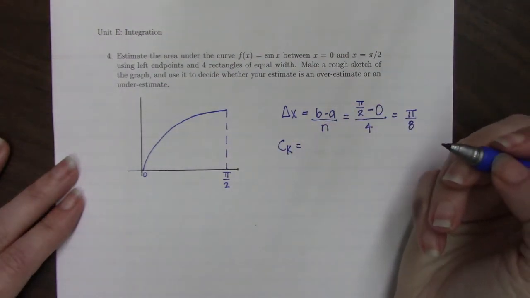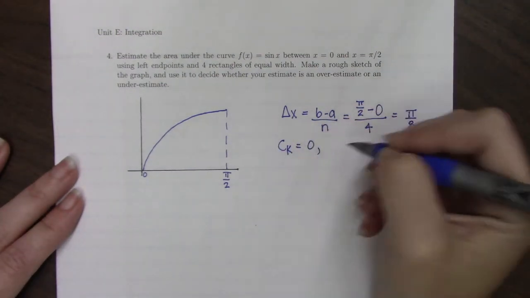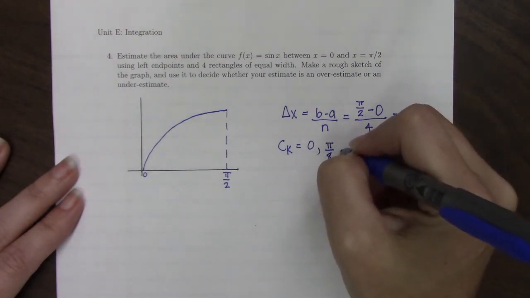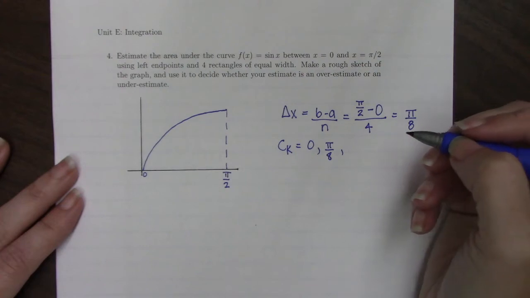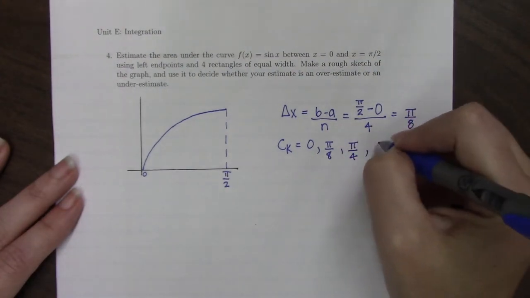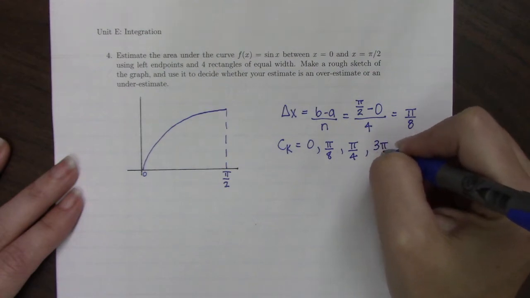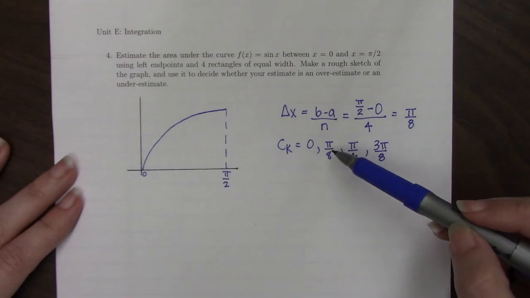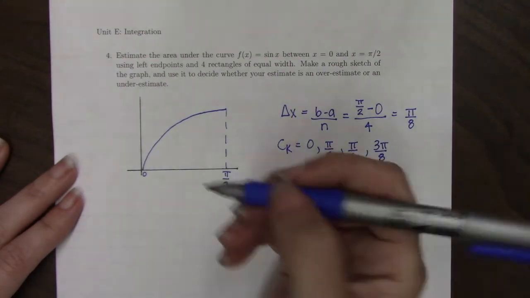We're using left endpoints, so we'll start at 0, then we'll add pi over 8. When we add another pi over 8, we get 2 pi over 8, which is pi over 4, 3 pi over 8, and then we stop because we've got our 1, 2, 3, 4 rectangles.